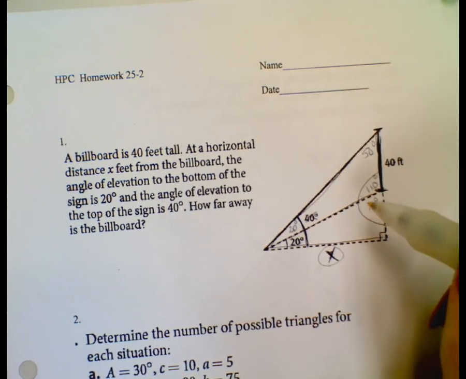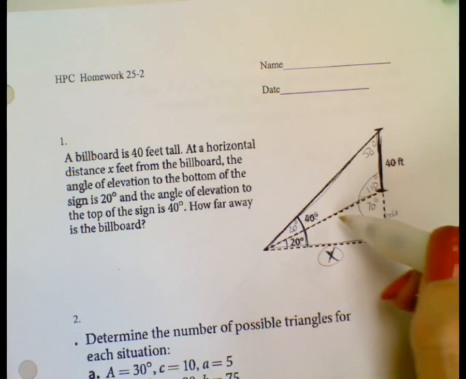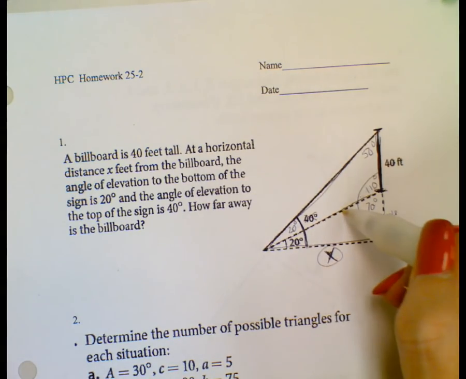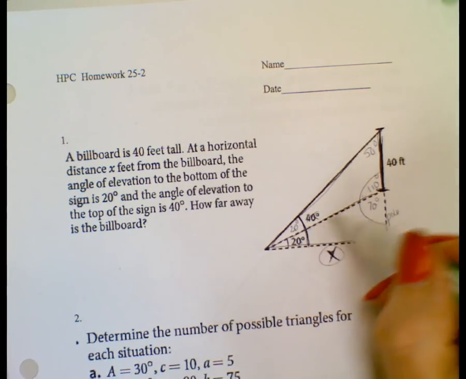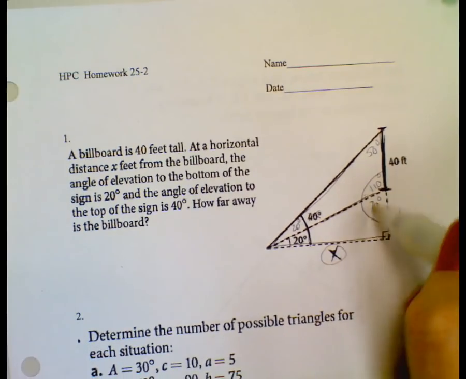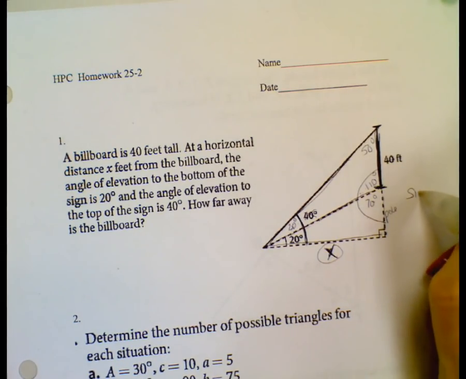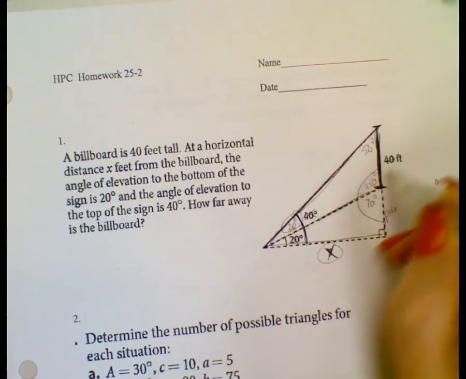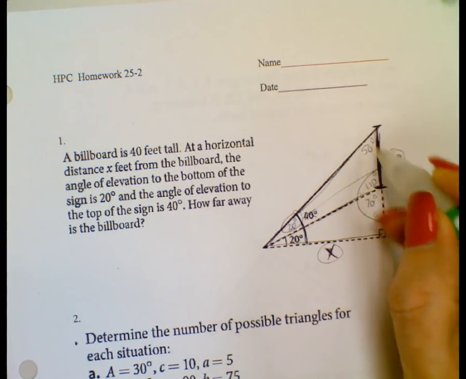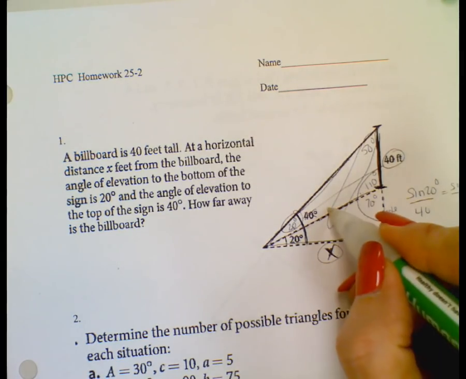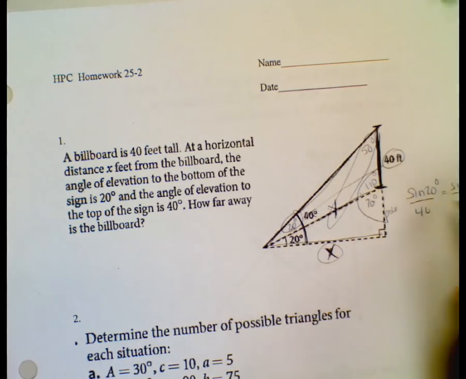We need to know one of these two sides in order to help us find x. So I think it's going to be easiest to find this side right here, this hypotenuse of this first triangle, because we know this side, 40. So we're going to go sine of 20 over 40, that's this one. Sine of 20 and 40, that's one ratio, is equal to sine 50 over, we're going to call this y.